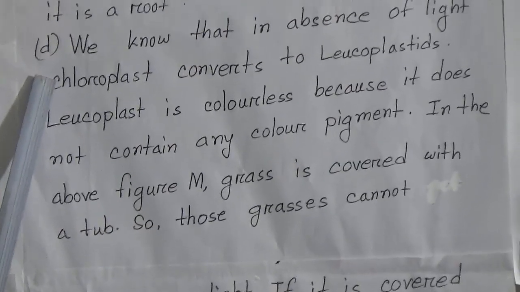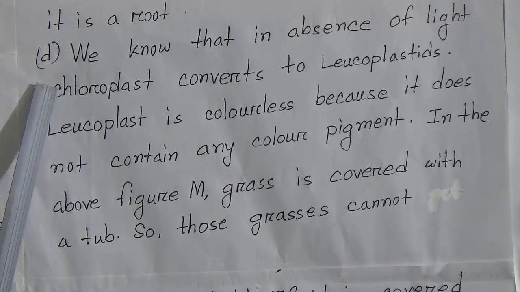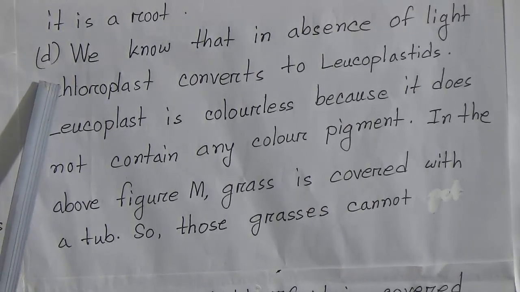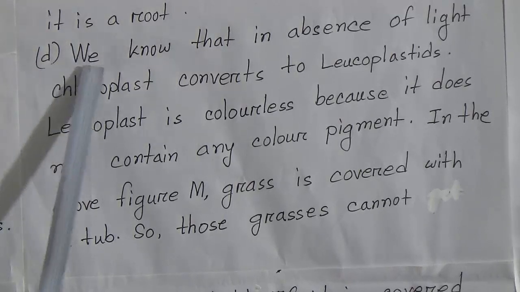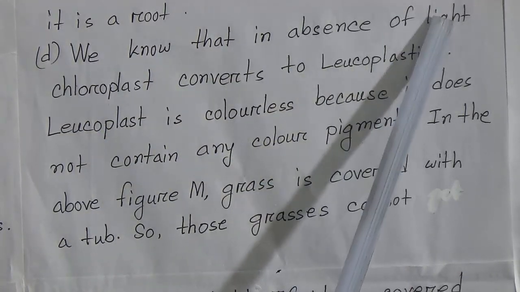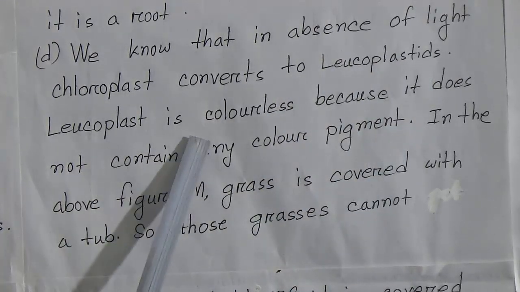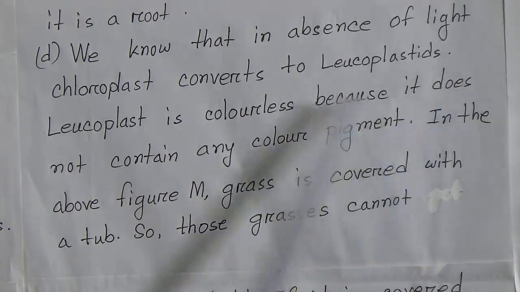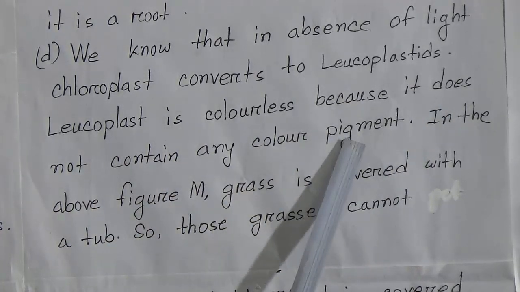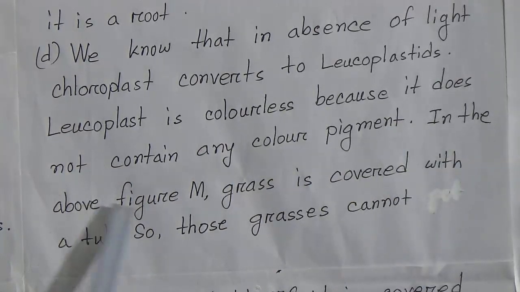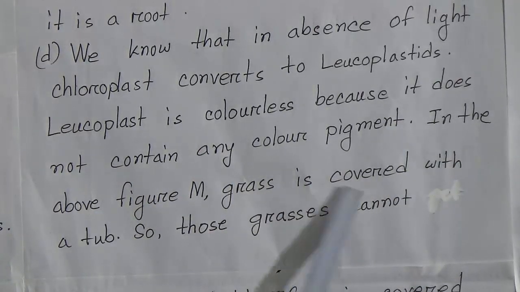Number D. Number D question was, explain the changes of the plant in figure M that would occur after 8 to 10 days. The answer is, we know that in absence of light, chloroplast converts to leucoplast. Leucoplast is colorless because it doesn't contain any color pigments. In the above figure M, grass is covered with a tub. We can see our stem. Here is some grass covered with a tub.